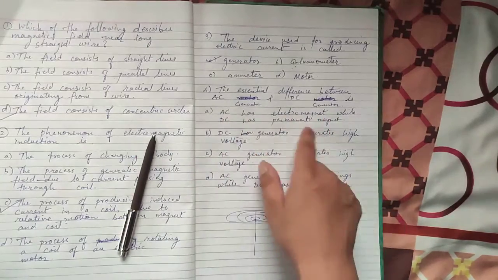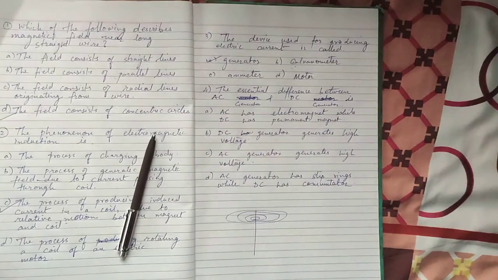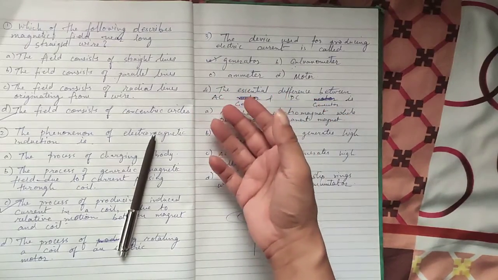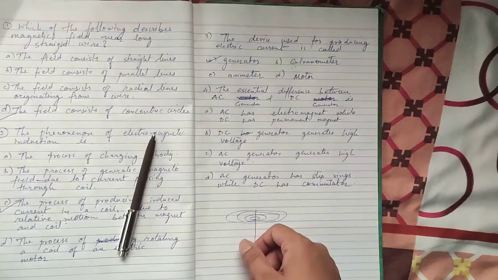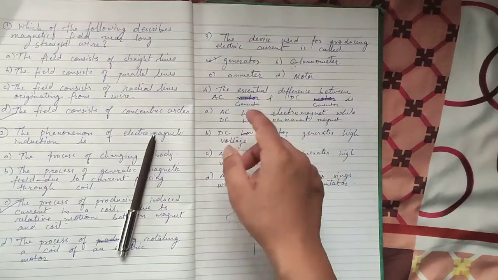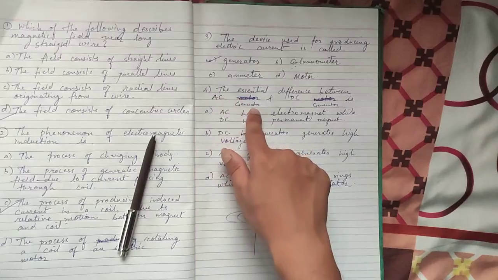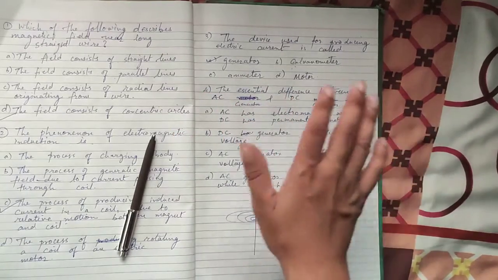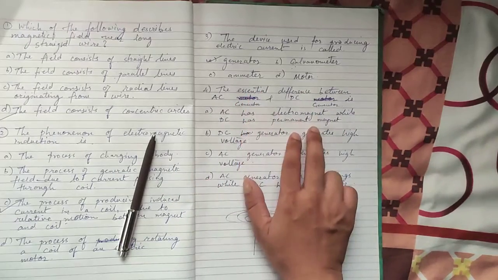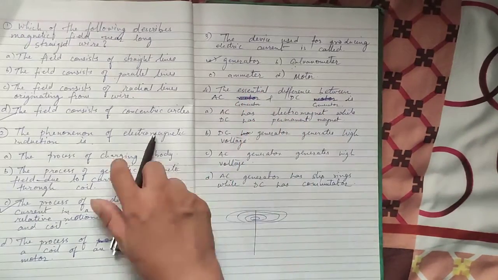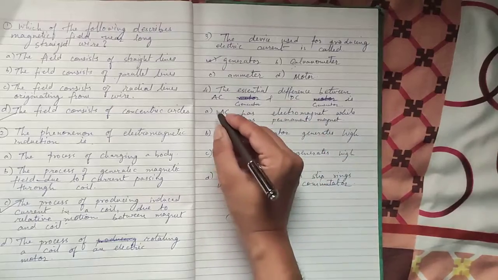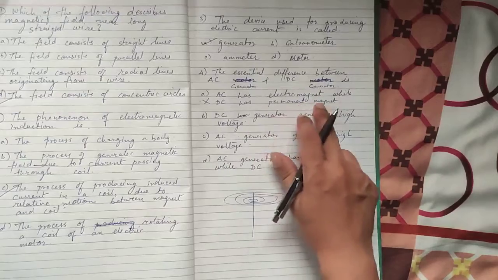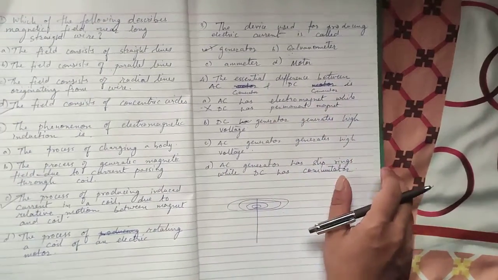AC has electromagnet while DC has permanent magnet. We know that for simplicity purposes, in AC and DC generators or motors, we always use a permanent magnet. I repeat myself: in AC generator and DC generator, or AC motor and DC motor, in both cases we always use a permanent magnet. We do not use an electromagnet for simplicity purposes. So this option is wrong.